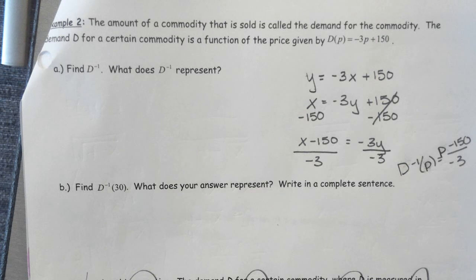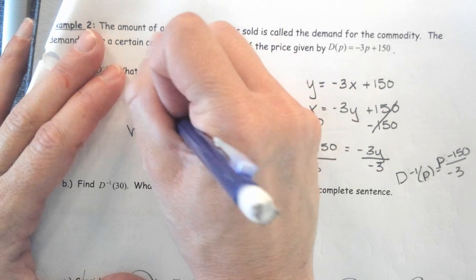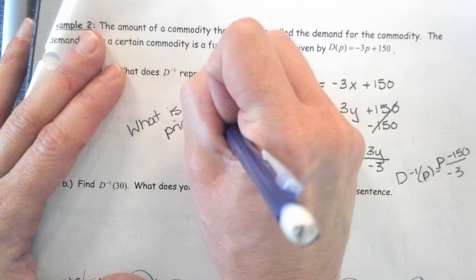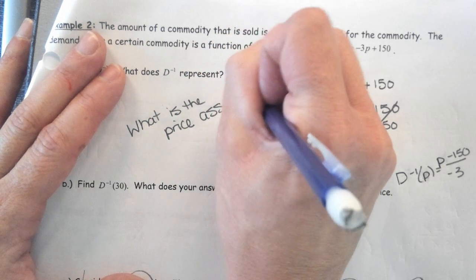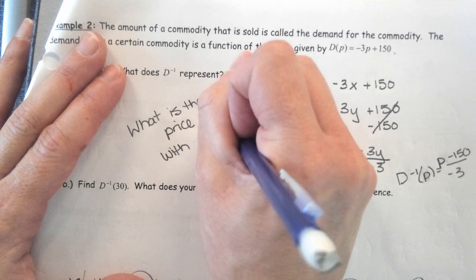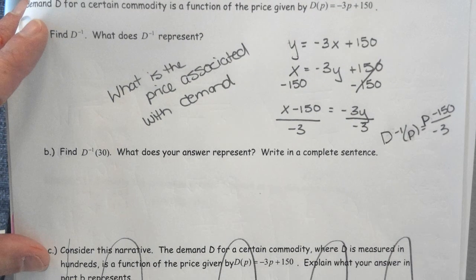But now, when I move this around, I'm looking at what is the price associated with demand. So that's what this is asking. Okay, so this is giving me the price associated with the demand. So what should I charge for something depending on the demand of that item?